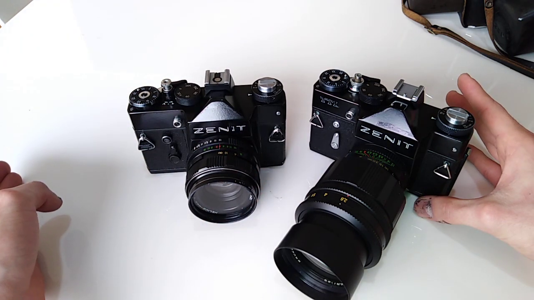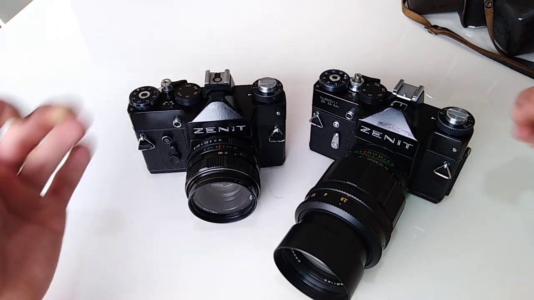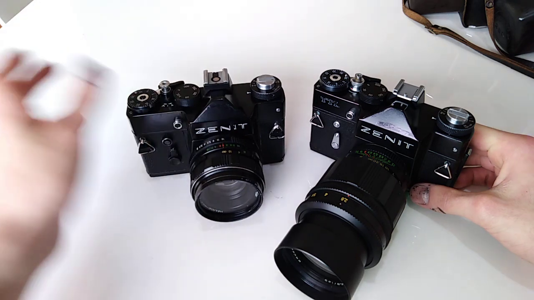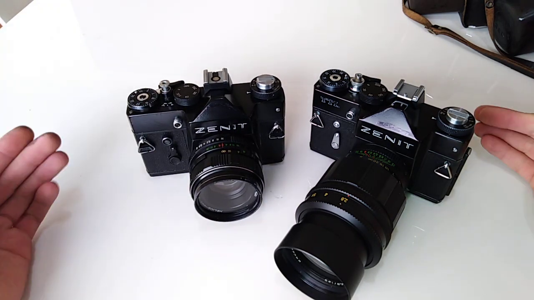And again, I hope this video is useful for you to know which camera you want or what the differences are, and if someone asks, hey, what's the difference? They are really the same. You know, kind of, but not really.